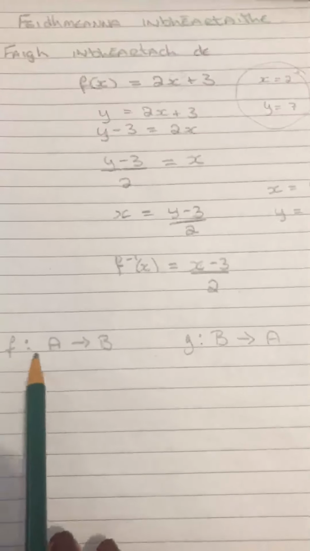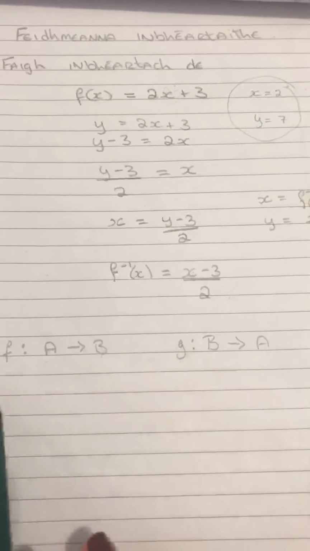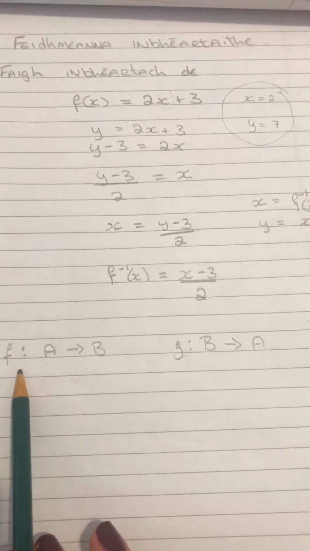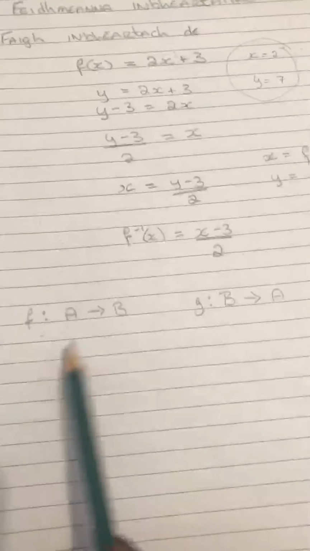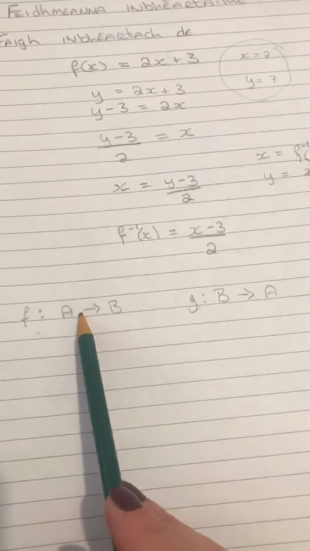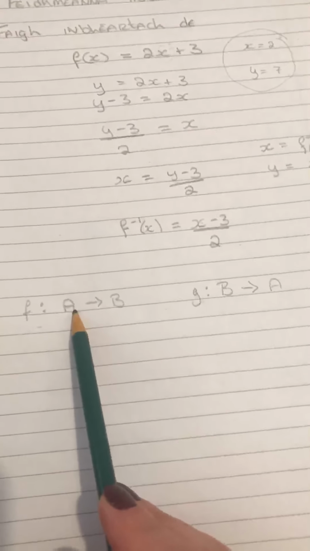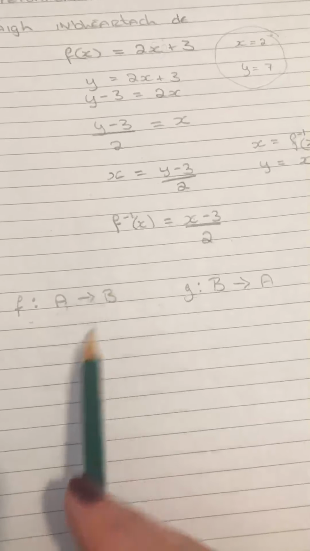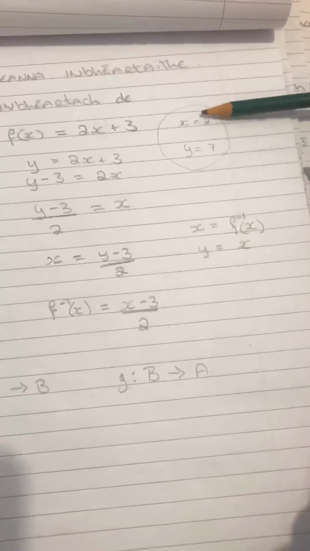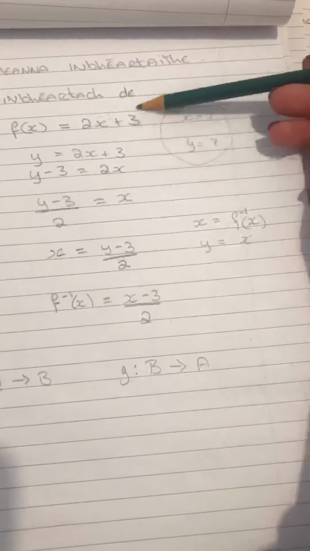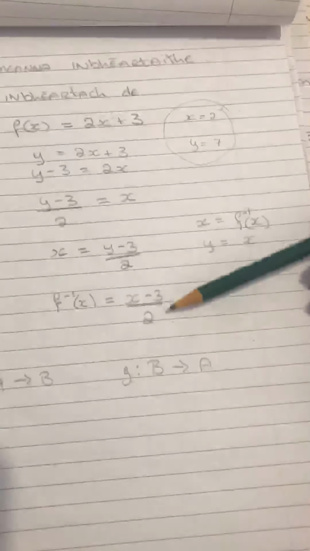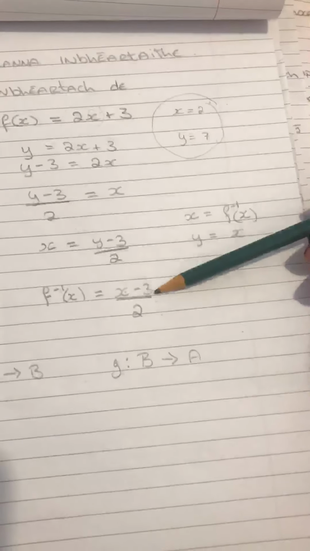So g will be the inverse of f, basically. If what you get out of this function when you put into this gives you what you put into this. That's a little confusing to look at, but like I was saying with the 2 and the 7, put in 2, you get out 7 in this. If you do the reverse order, put in 7, you get out 2 with this.